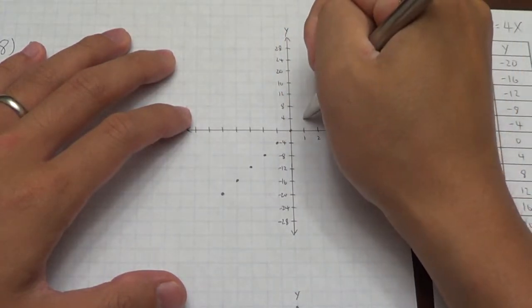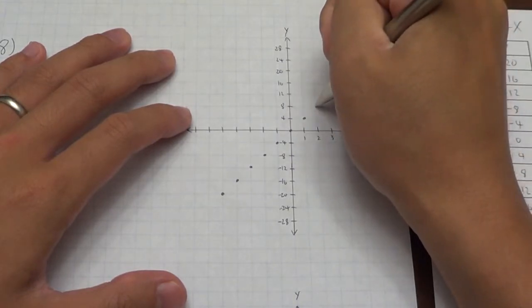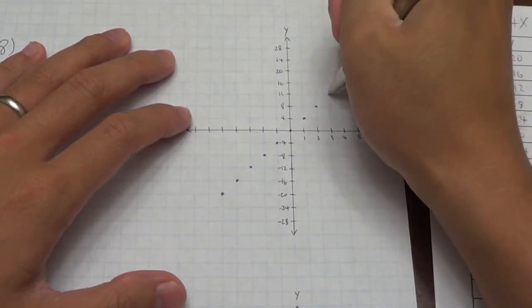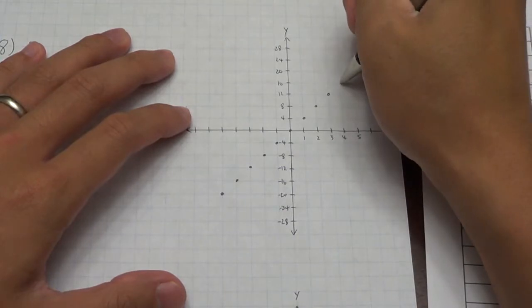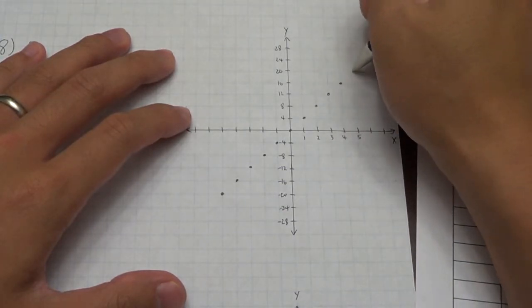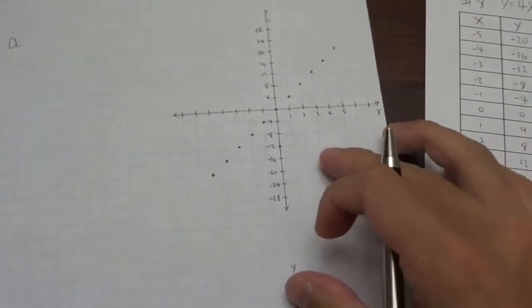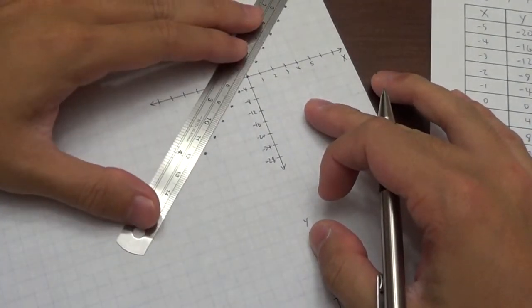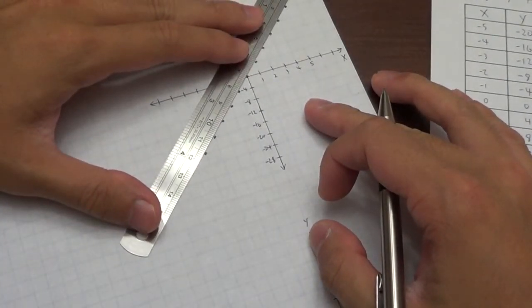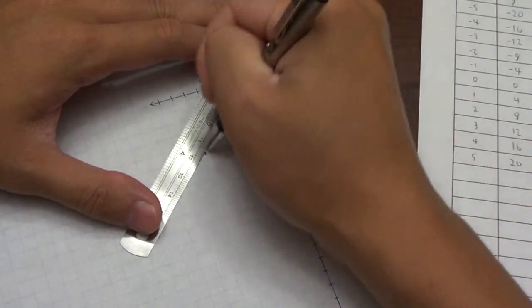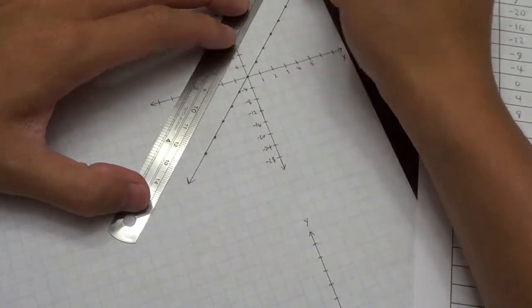And now we come to the positive side: 1, 4, 2, 8, and then we can just fill in the rest, because this should make a straight line, and that kind of confirms that we did this correctly, when we have a straight line.